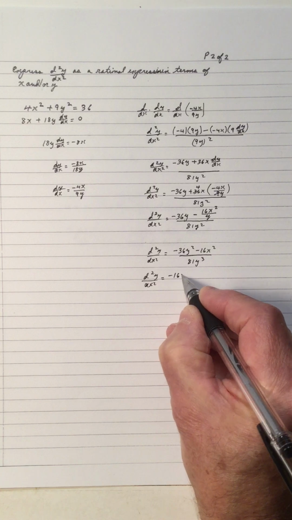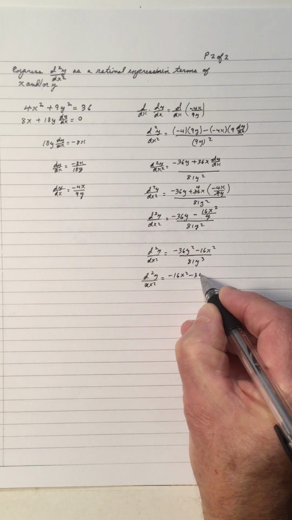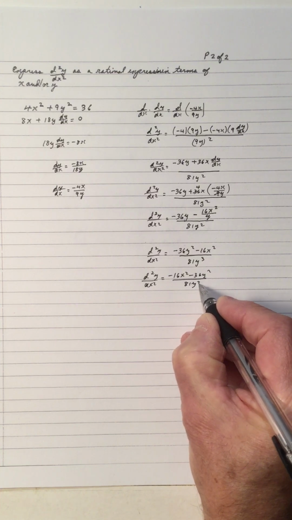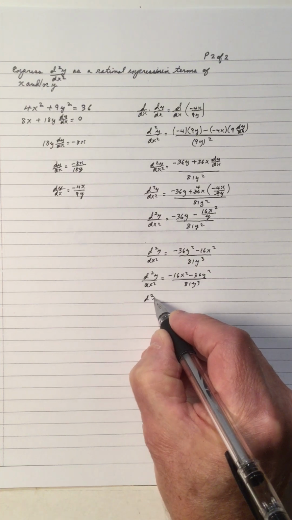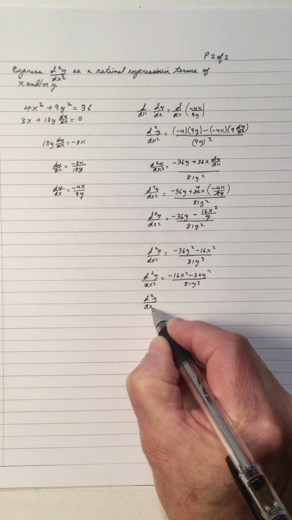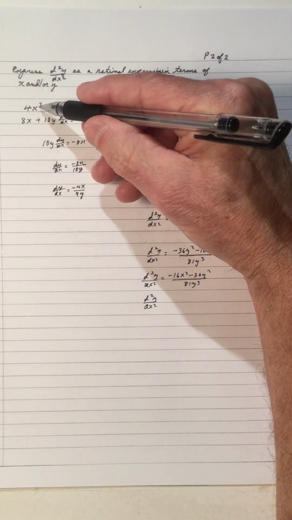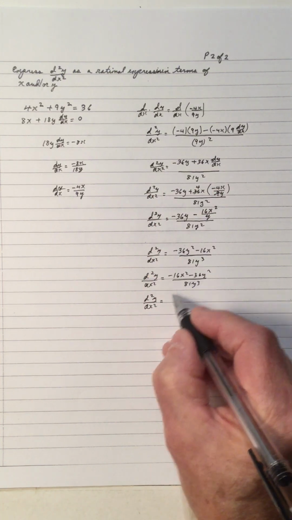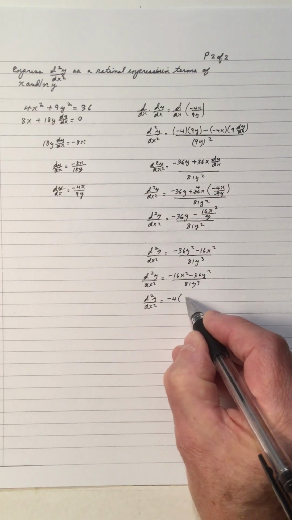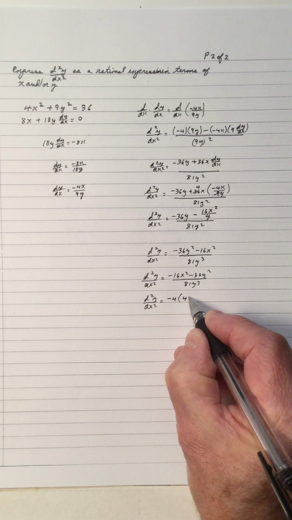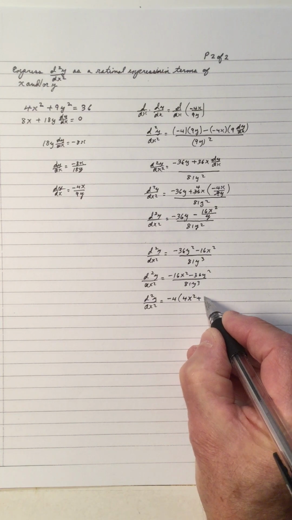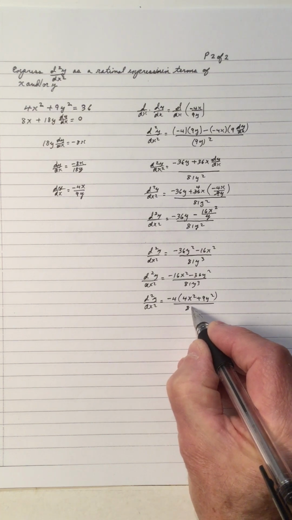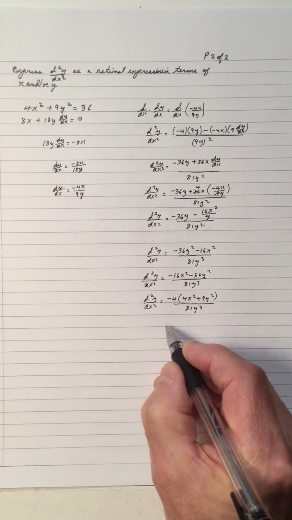Make this negative 16x squared minus 36y squared over 81y cubed. I put it in descending order to have the x's first, similar to this right here, x squared and y squared. So I take a negative 4 out of this, and that becomes 4x squared plus 9y squared all over 81y cubed.